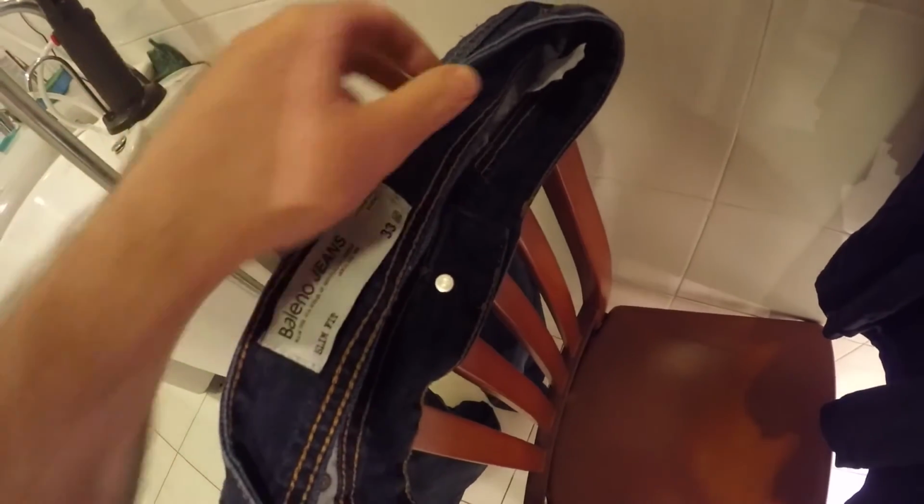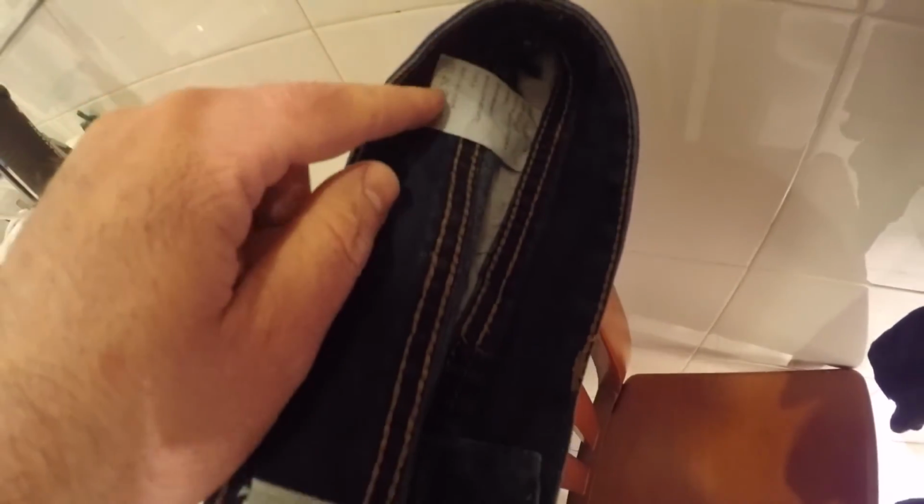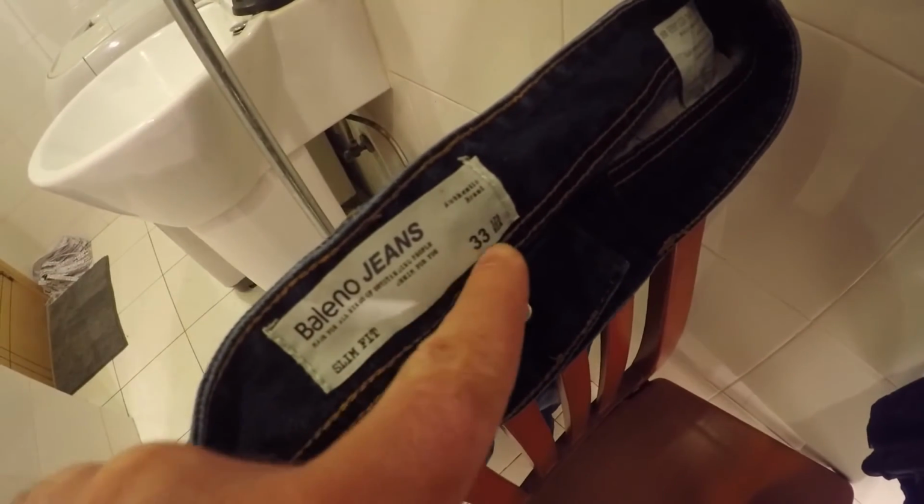Actually, this is called a tag. And most jeans have 2 tags. They have a tag that tells you maybe what material is used and how to wash the piece of clothing. And then another tag that tells you the size.